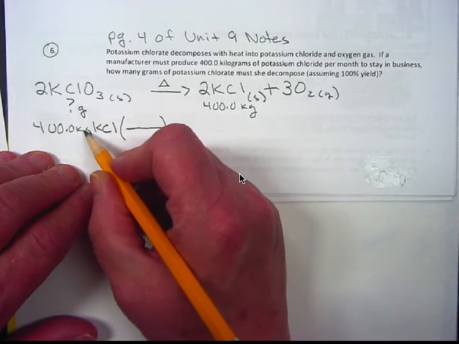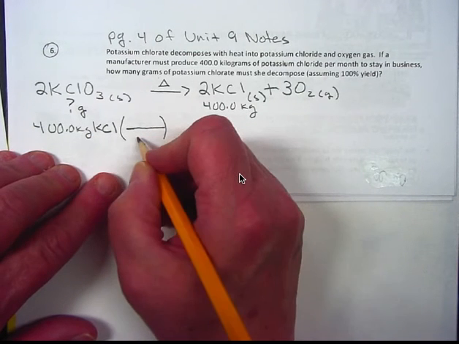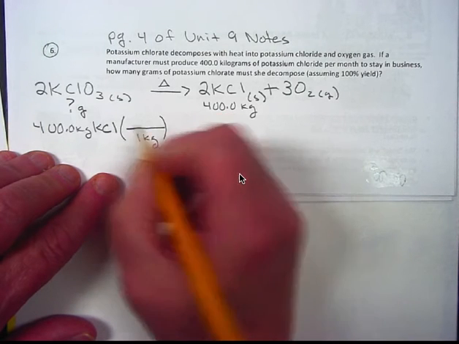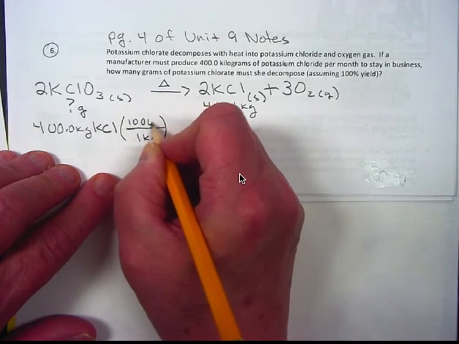Since I'm trying to cancel kilograms, that's going to go in the denominator, and then that's equal to 1,000 grams.